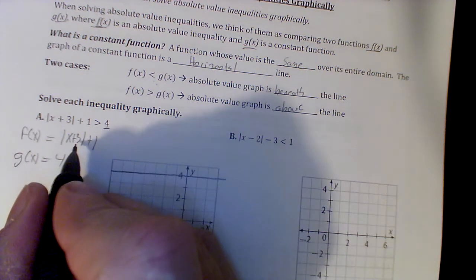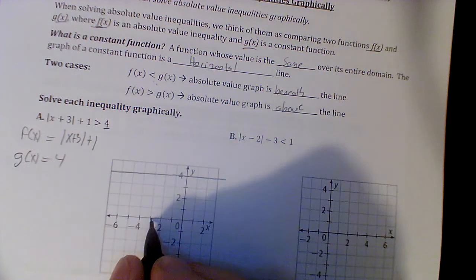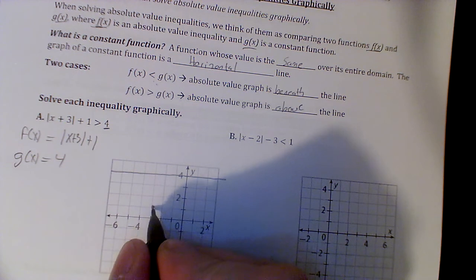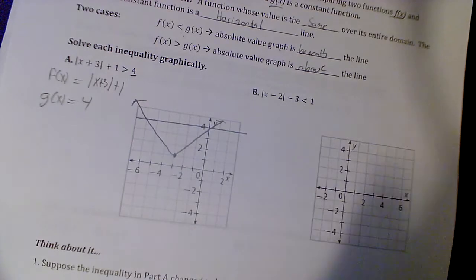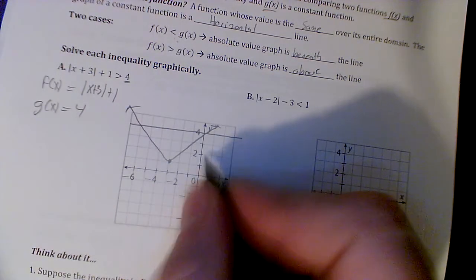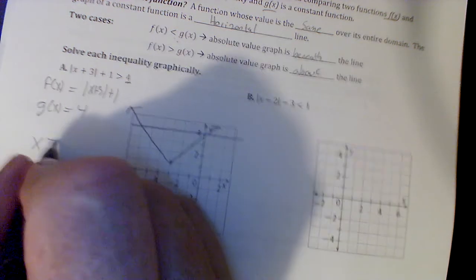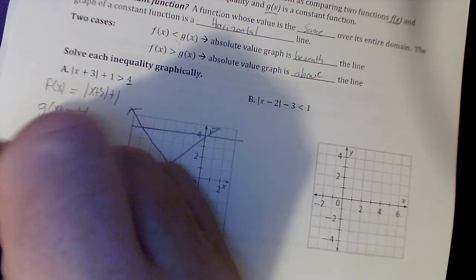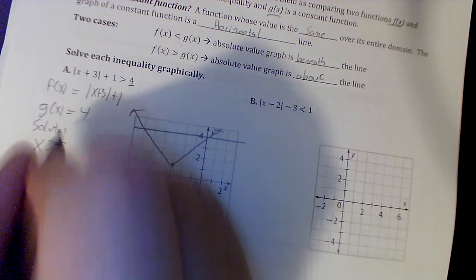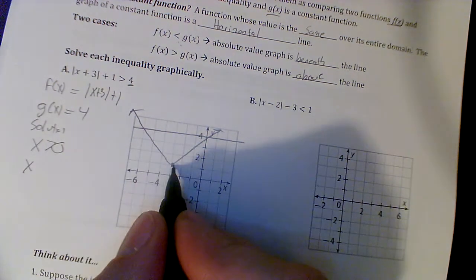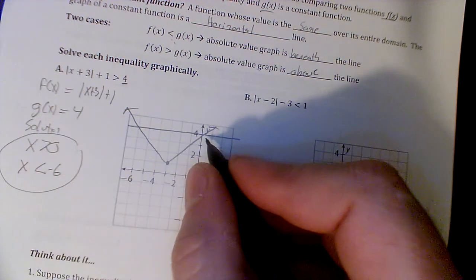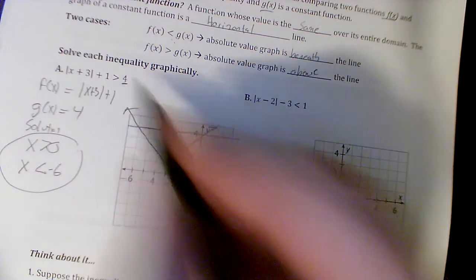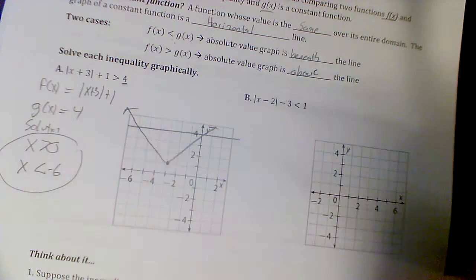Now we're going to graph this guy, which looks to be left 3, up 1, with a slope of 1. Left 3, up 1, with a slope of 1. No real horizontal stretch. Looks like that. And our solution set is everything above the line. So starting at 0 but not 0, so x is greater than 0. I'm just going to write solution. And x is less than negative 6. Those are our solutions to this, just judging by the graph. This says, when am I greater than 4? Well, I'm greater than 4 over here and down here.